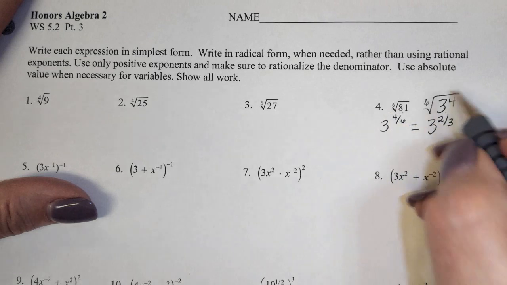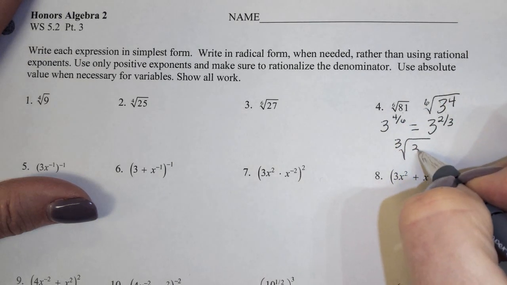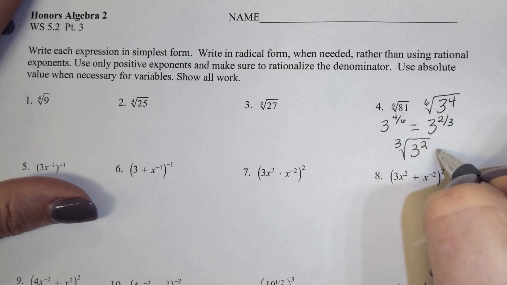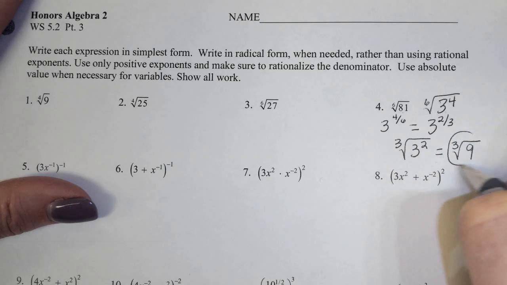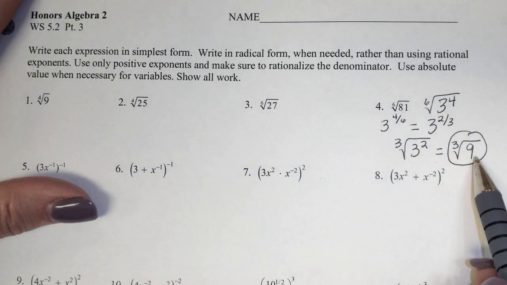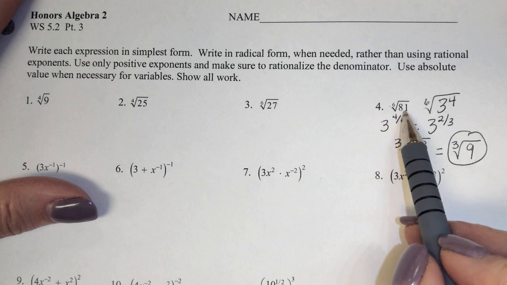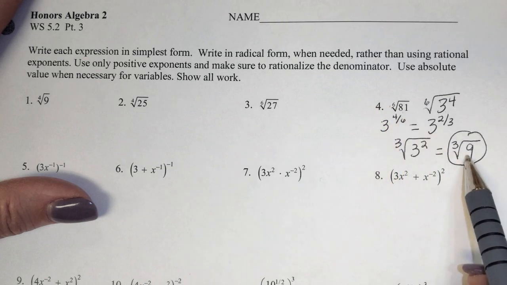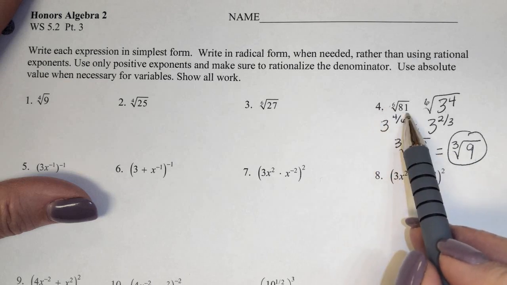And so now I'm going to go back and I'm going to rewrite this in radical form. So here's my root, 3, and then I have 3 to the 2nd. So this is the cube root of 9. So the cube root of 9 is the same thing as the 6th root of 81. And it's a lot simpler to say the cube root of 9 rather than the 6th root of 81.